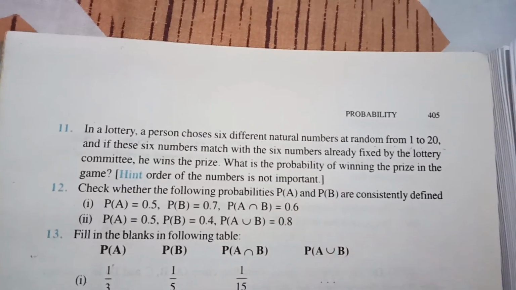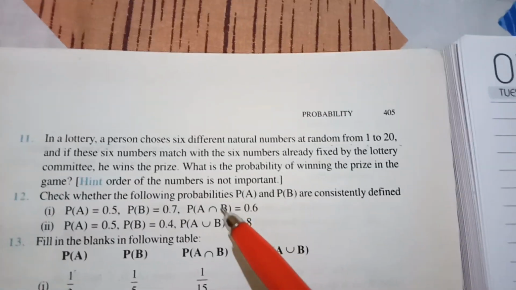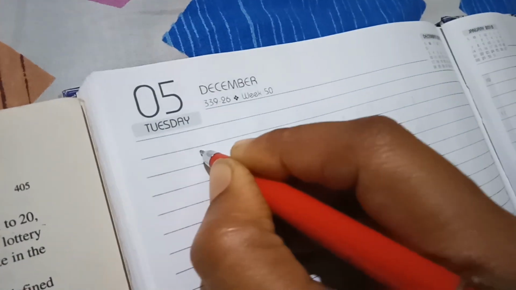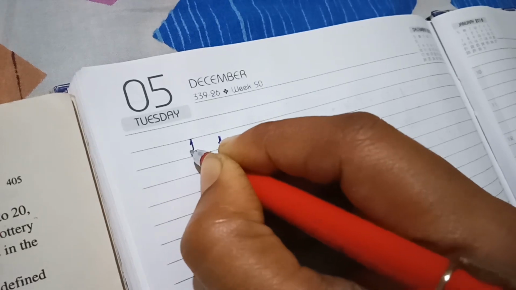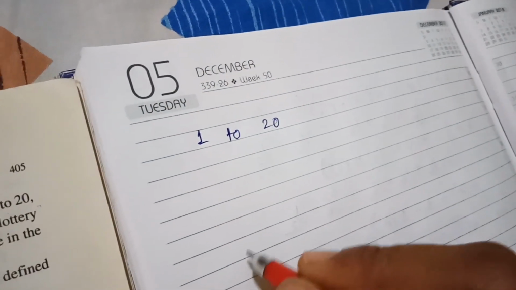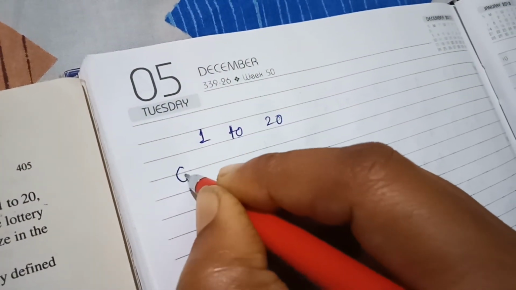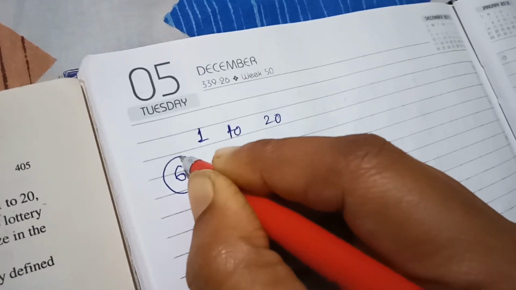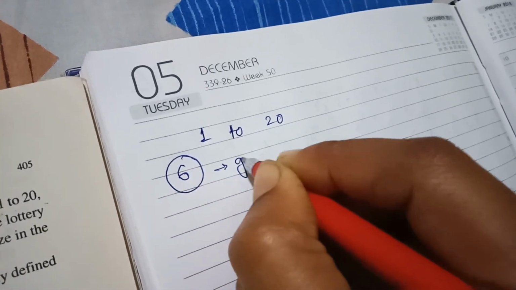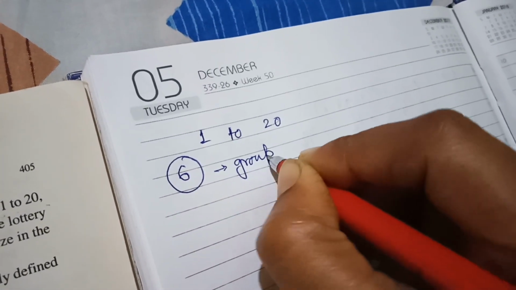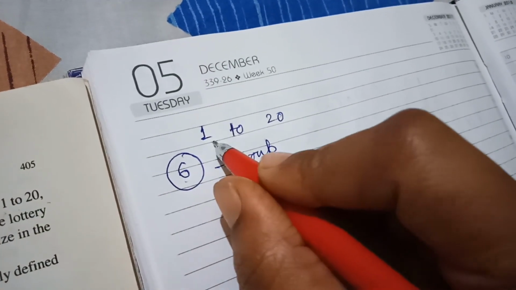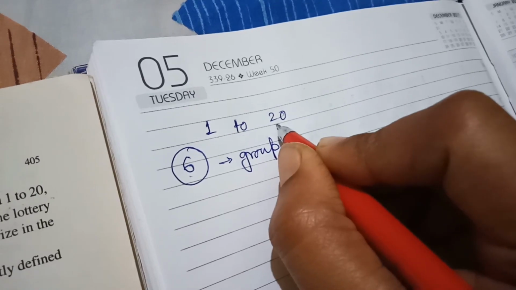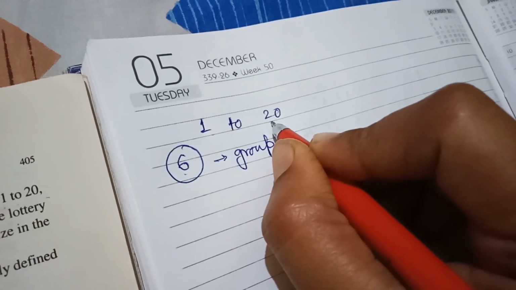Okay, so what we have to first find out. Now look at the solution. Now 1 to 20, there are 20 numbers. We need to find out a group of 6 numbers. Now, one group of 6 numbers from the numbers 1 to 20, how can we make it?